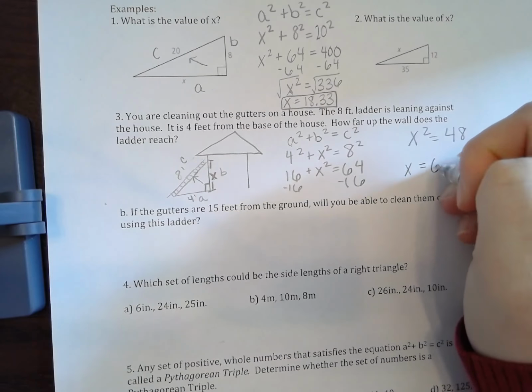Okay. Part B says if the gutters are 15 feet from the ground, will you be able to clean out the gutters using the ladder? Well, for me, if I take the 6.93 feet and add my own height, which on a ladder I'll probably be about 5 feet, I would reach just about 12 feet.